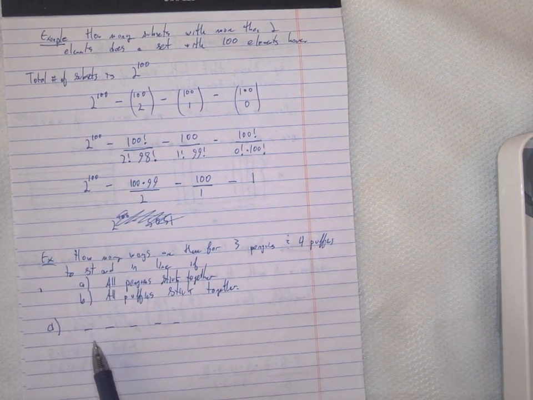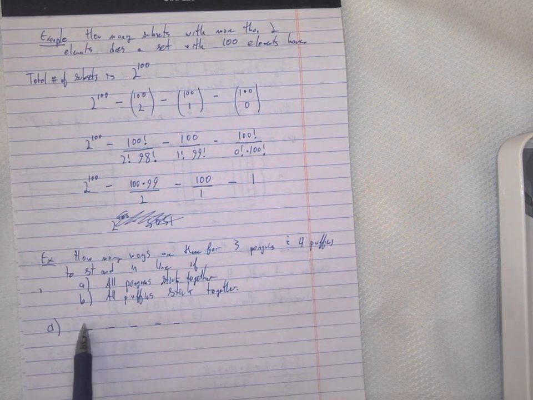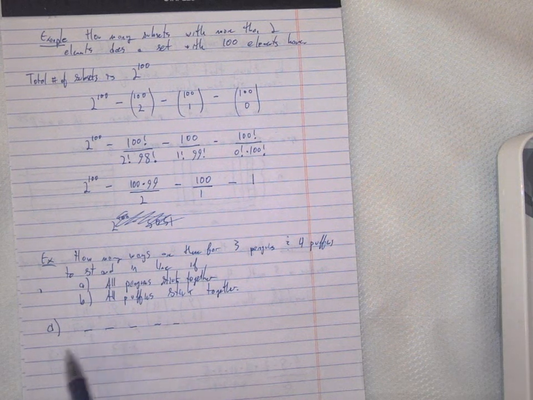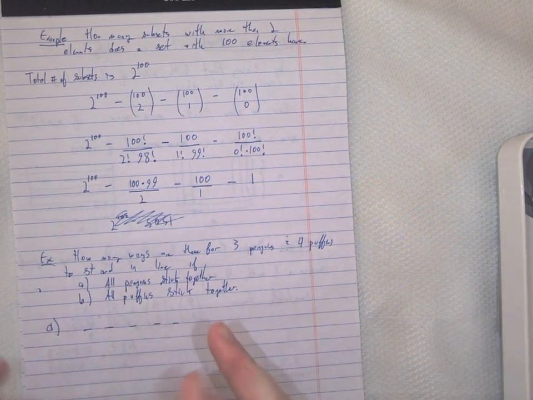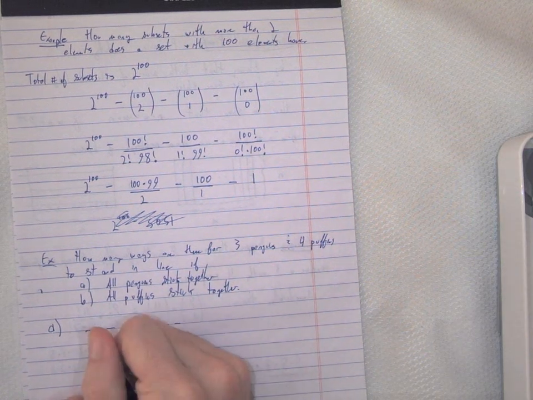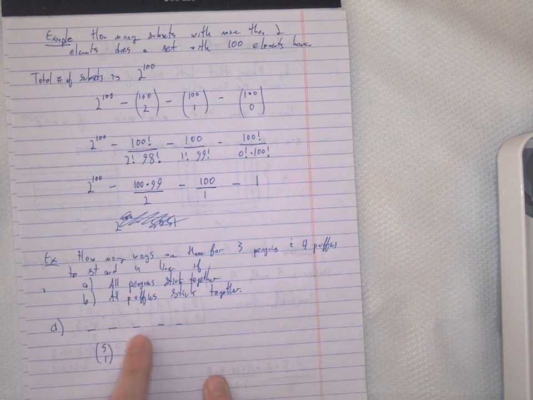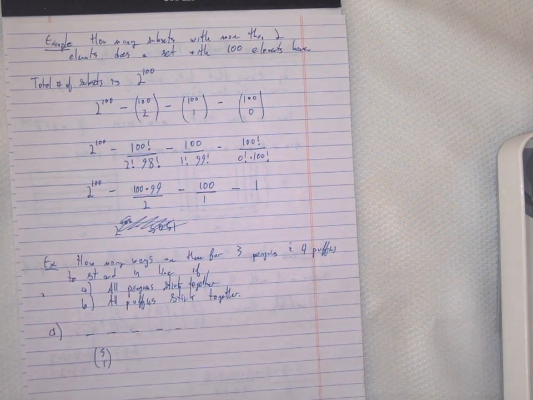And one of the slots is going to be filled by 3 penguins in a row, and then all the other slots are going to be filled in by puffins. So the number of ways to choose where the trio of penguins appear is 5 choose 1. I pick one of these slots for where the 3 penguins are going to stand together.